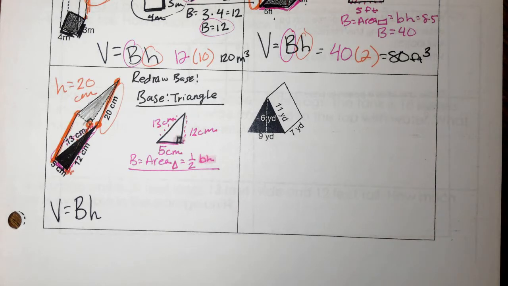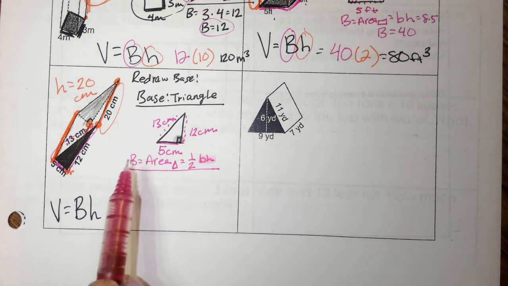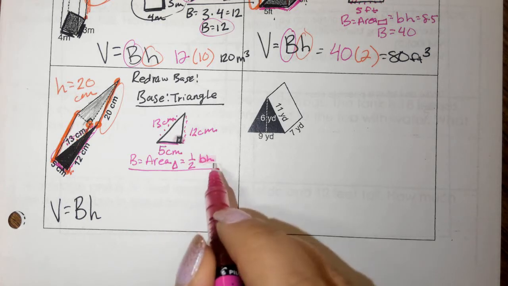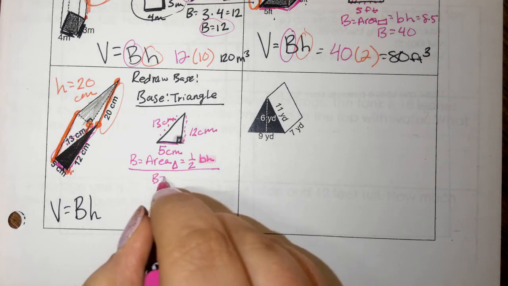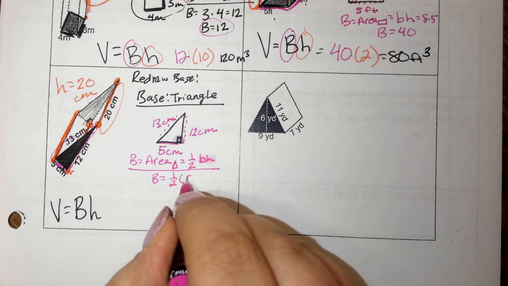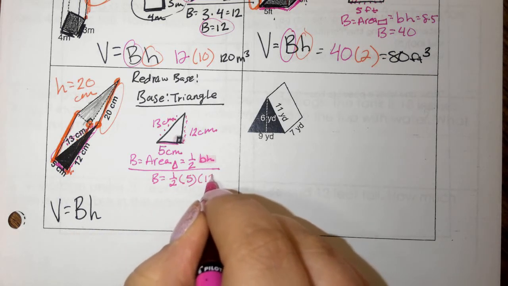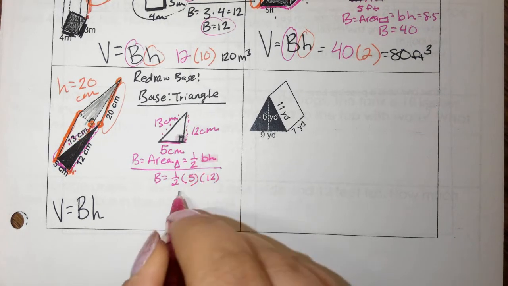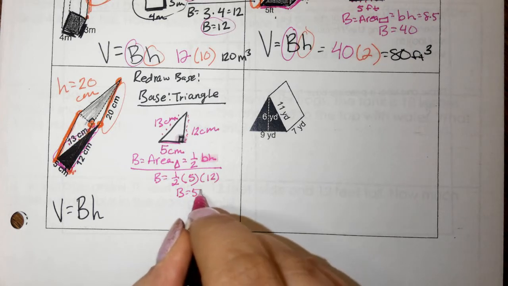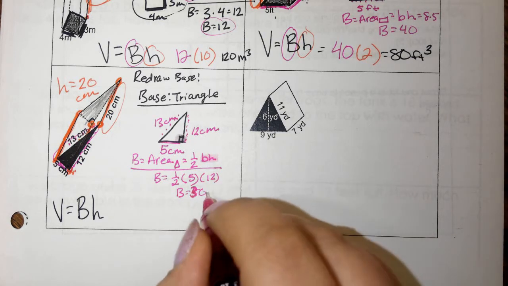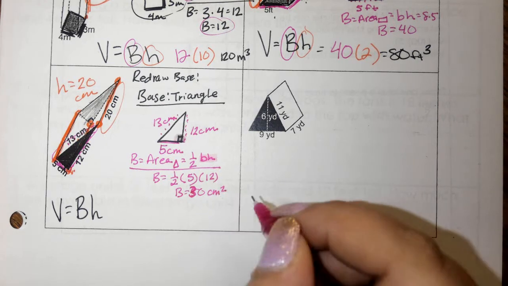So we can see that 5 and 12 form the right angle. So 5 and 12 are what I'm going to use for B and H. So my new formula for the area, now I've got numbers substituted in, is half times 5 times 12. Half of 12 is 6, and 6 times 5 is 30. So the area of the base is 30, not 50. 30 centimeters squared.